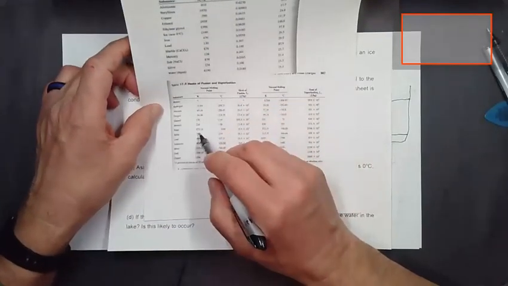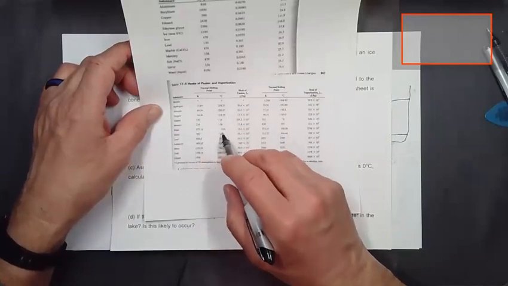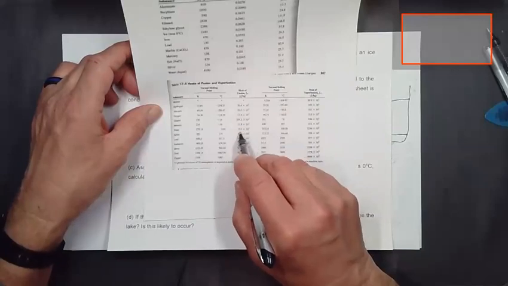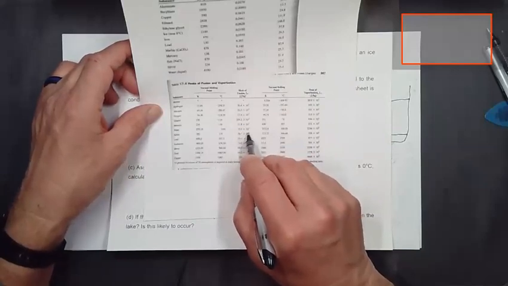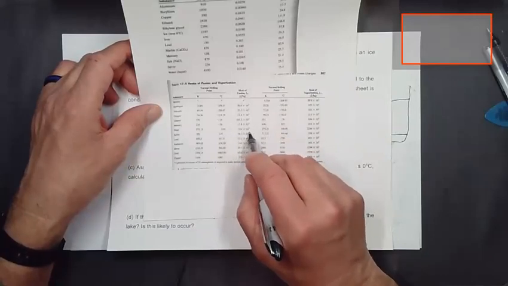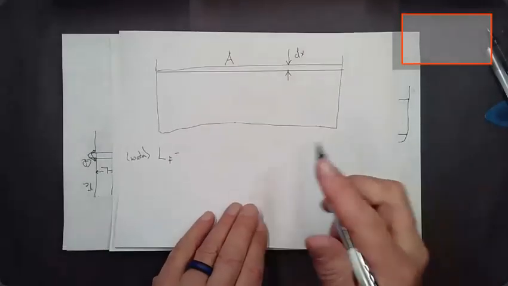Water. Okay, normal melting point, 273.15 Kelvin, which is 0.00 degrees Celsius. And heat of fusion is 334 times 10 to the third joules per kilogram, or 3.34 times 10 to the fifth. So we're going to use that number.